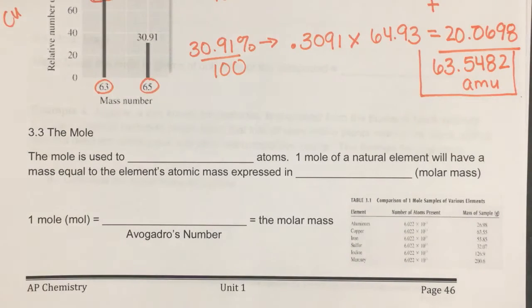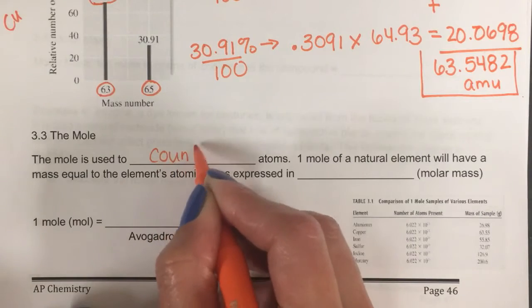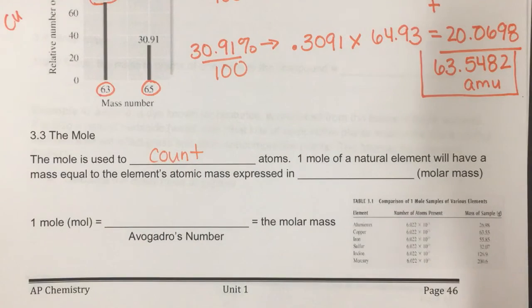So we said that because atoms are so small, it's impossible to actually count atoms. So we count the number of atoms by weighing them. Now remember, they're so small that we actually have to use a large number to make it work. So the mole is actually what we're going to use to count our atoms.